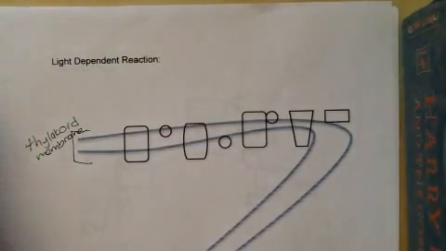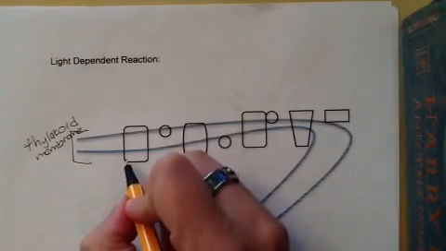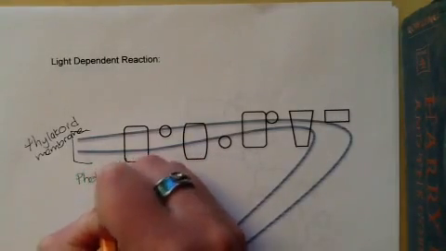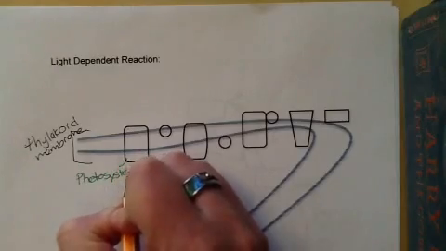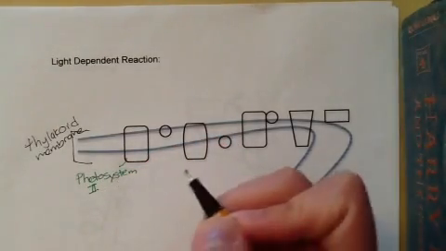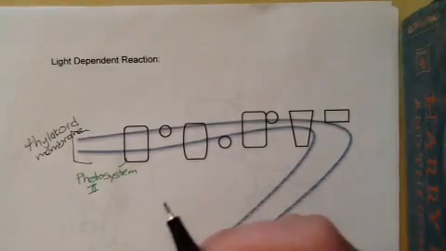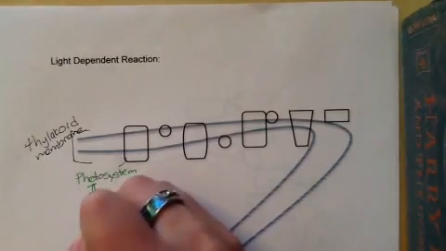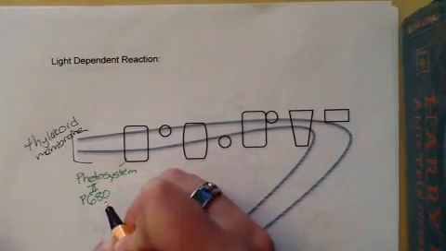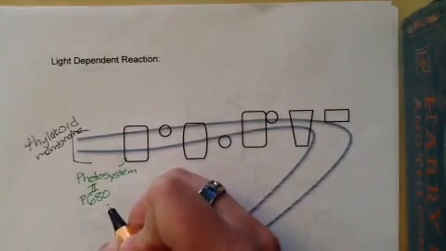And the first thing that happens is we're going to have this guy here. This is called photosystem 2. 2 comes first, and then 1, because they were discovered in that order. Sorry, it's just how it is. And this one also is known as P680. That's the wavelength of light that it absorbs, the 680 wavelength of light.